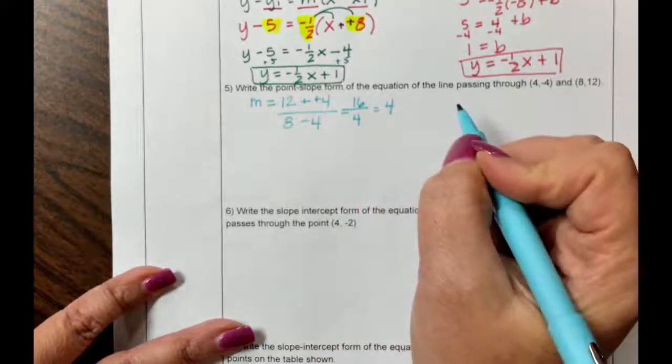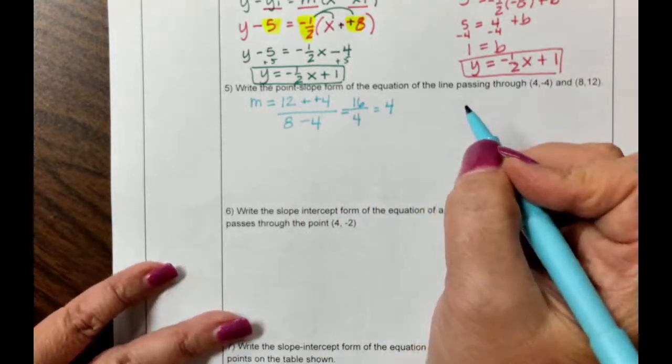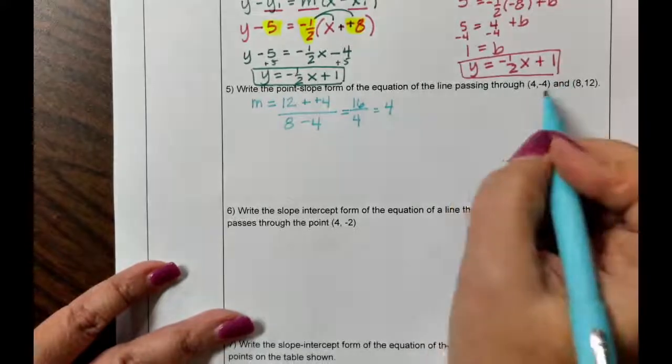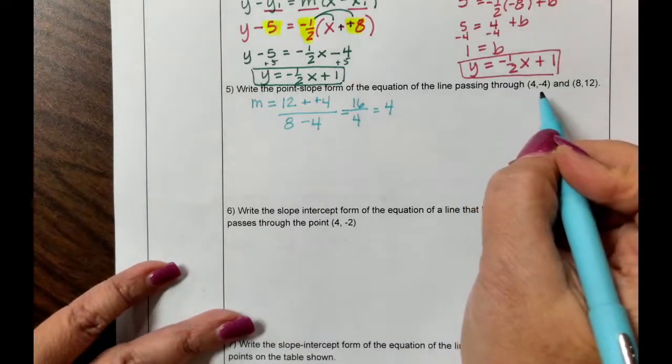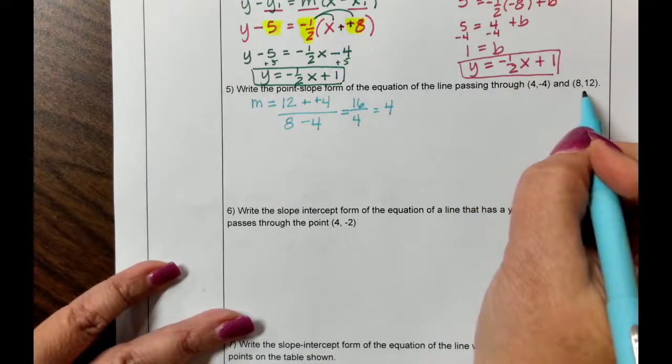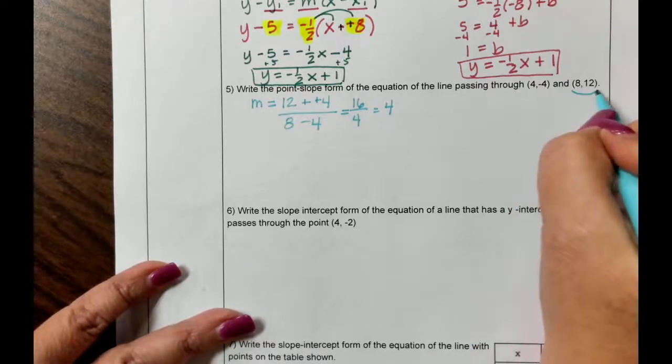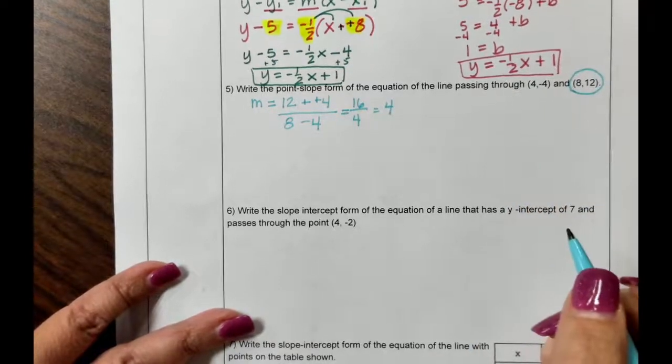Now, once you have your slope, you need a point. It doesn't matter which one you use. You can use the 4 and negative 4 because it's smaller. You can use the 8 and the 12 because it's positive. I'm going to use the 8 and the 12 because it's positive. It doesn't matter which one you use.